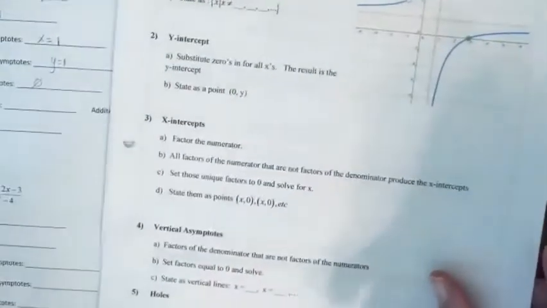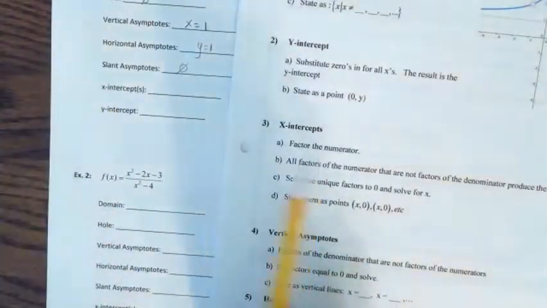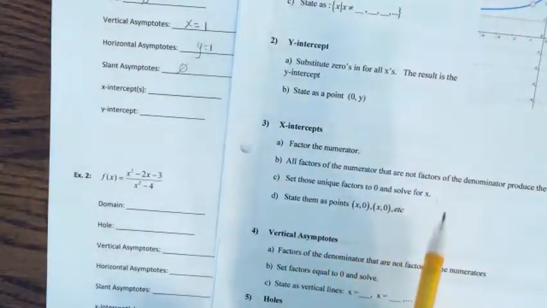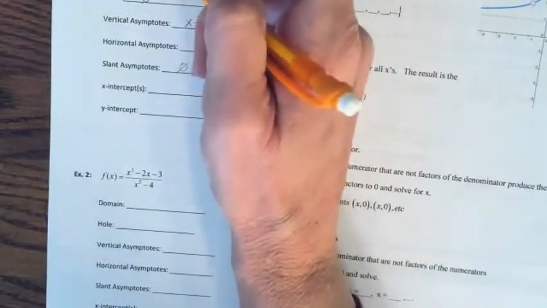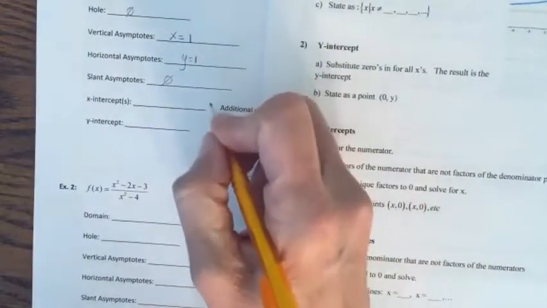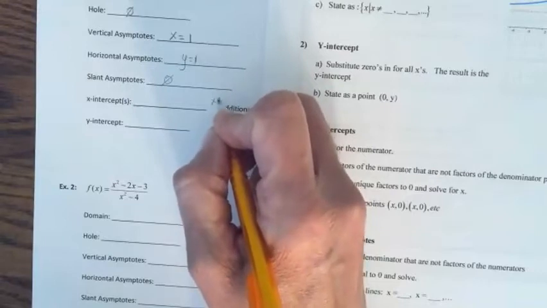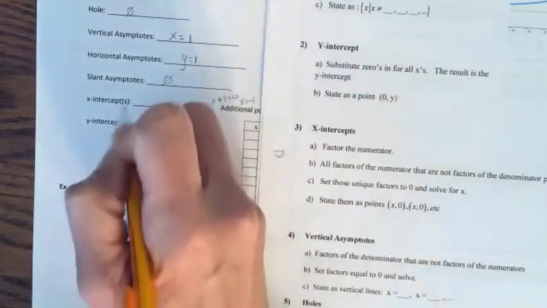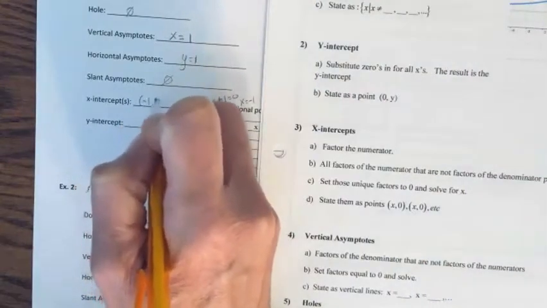Back to the front, the x-intercepts. We factor the numerator, can't be factored. All the factors of the numerator that are not factors of the denominator. So x plus 1 is a factor of the numerator that's not a factor of the denominator. So I set that equal to 0. So x plus 1 equals 0 and solve for x. So x equals negative 1. So my x-intercept is negative 1, 0.